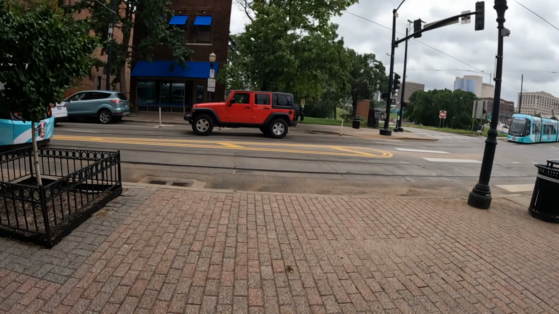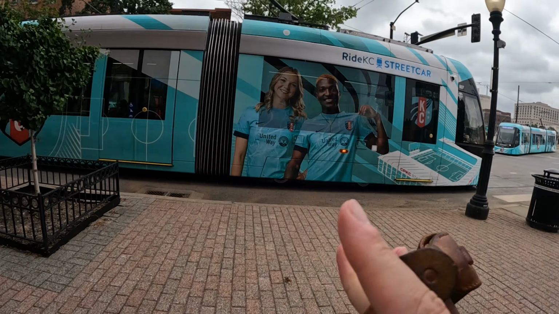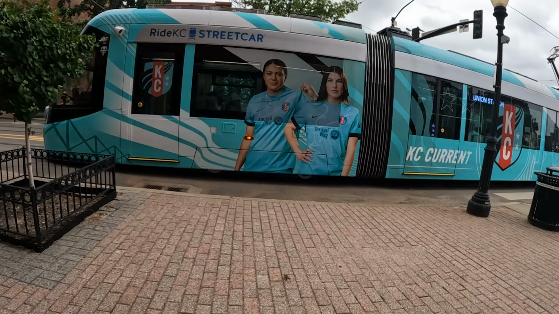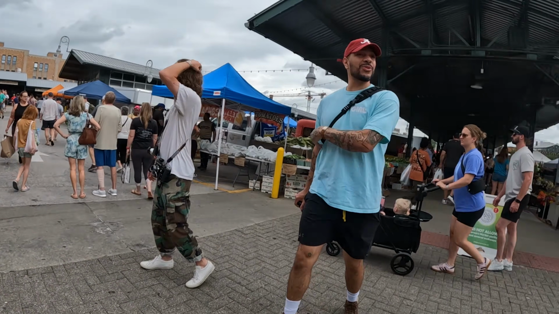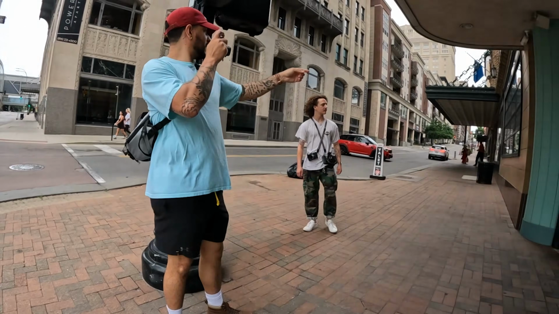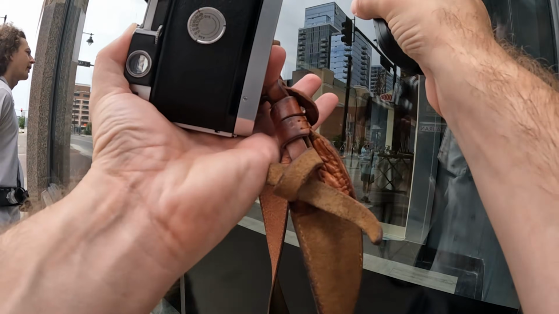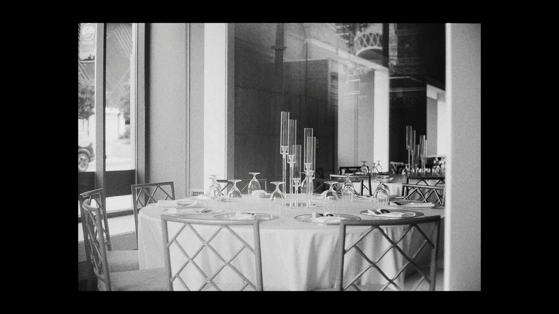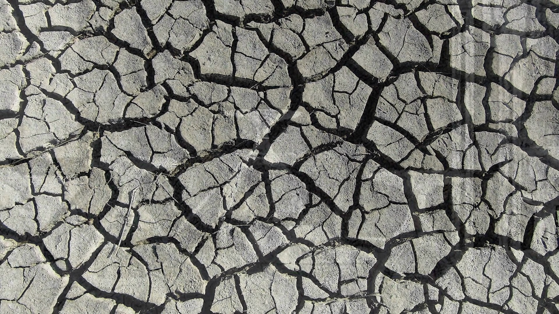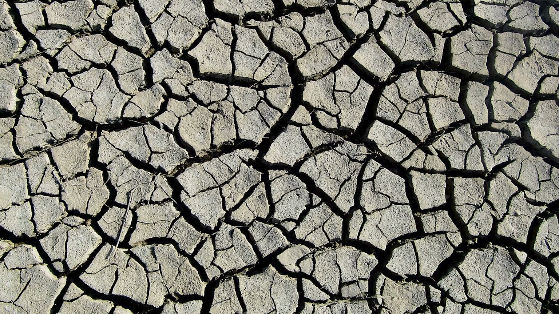Have you ever developed and scanned a roll of film and gone back and noticed in all of your photos from that roll there's a strange, clumpy texture? Well, that happened to me for the first time recently with a roll of Tri-X that I shot in Kansas City with my buddy Gio. After I got the results scanned and developed, I noticed that there was this weird uniform texture on all of the photos that almost looked like a dry riverbed. And after some research, I found out that that is called reticulation.